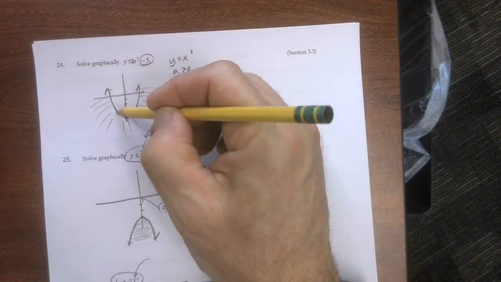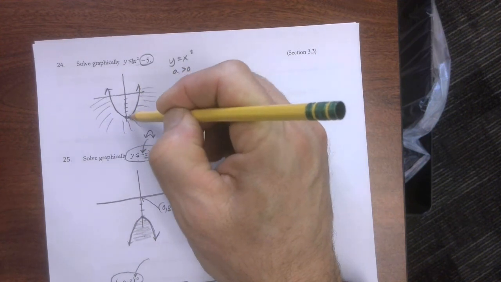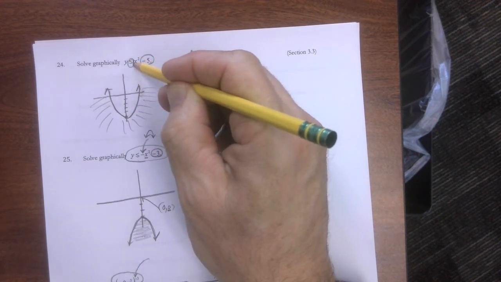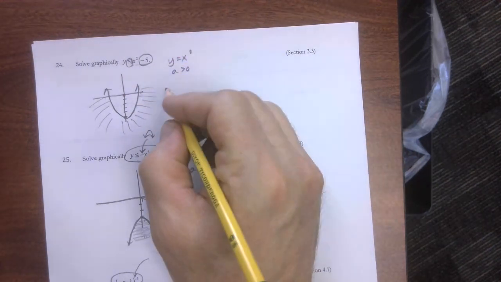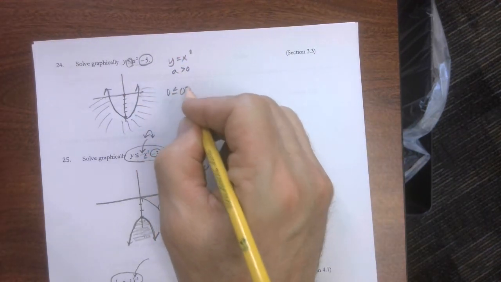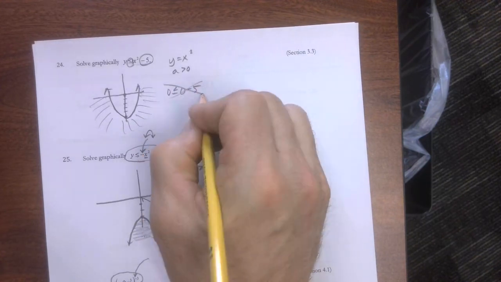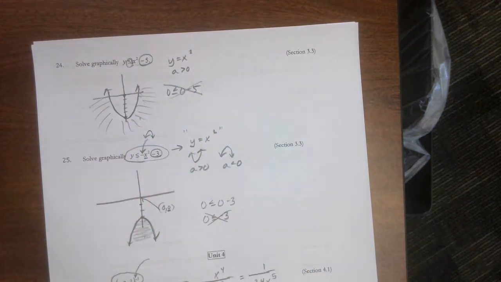And there would be my answer. Again, I forgot to mention or think about that this needs to be thick because it's less than or equal to. If it was just less than, it would be dotted. Now I'm going to test this point, 0, 0. 0 is less than or equal to 0 minus 5. Again, it's false, which is good. That means my answer is correct.